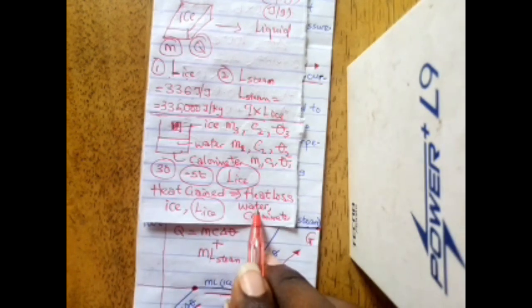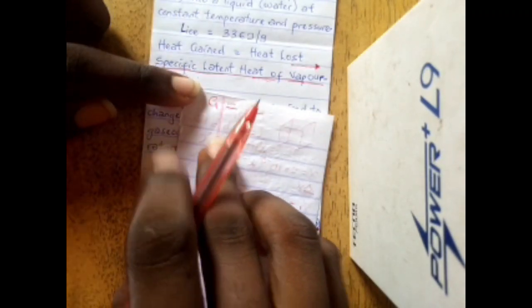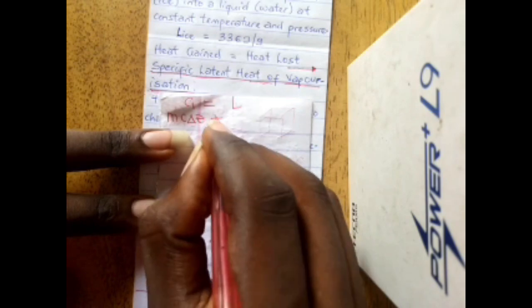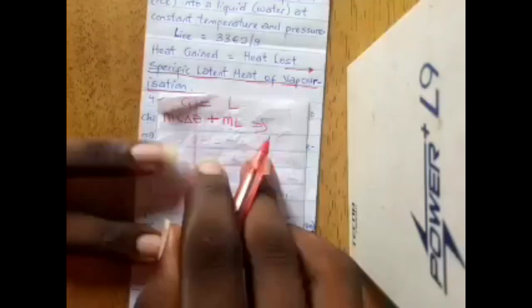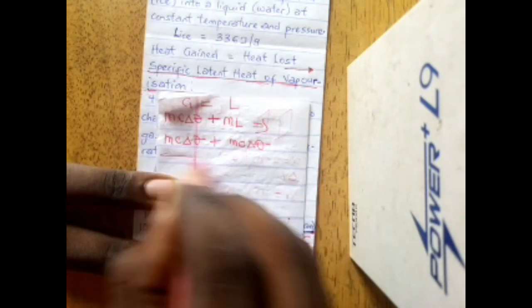So in this case now, the water lost heat, the calorimeter lost heat, while ice gained energy to melt from ice to liquid. So we have a system in which gain equals loss. Since the ice gained heat, we have mcθ, the amount of heat it gained, plus the latent heat which it used to convert from ice to water, ml, equals the loss in energy. The calorimeter lost energy, mcθ. Water also lost energy, mcθ.